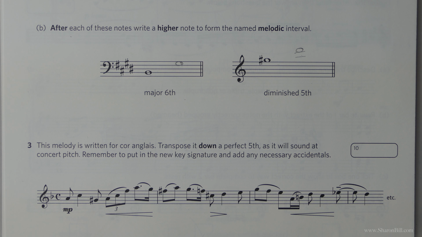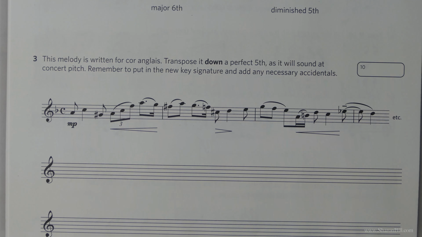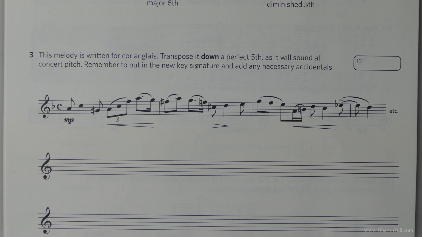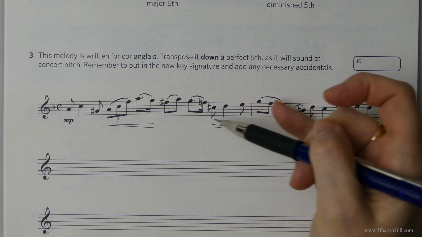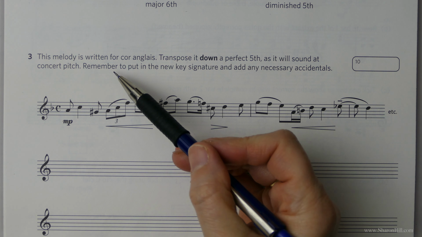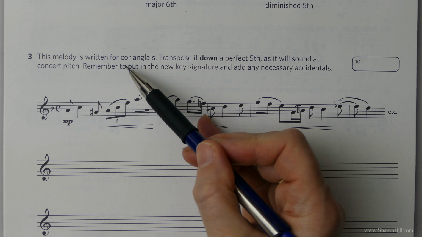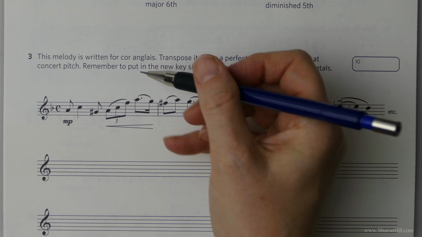So let's press on to the next question. Question 3 again is relating to the topic of intervals, but now we're transposing a whole passage. The melody is written for cor anglais, that's the English horn, and as a member of the horn family it transposes a fifth.